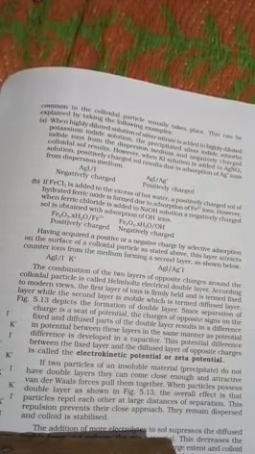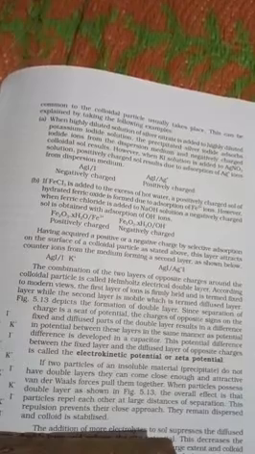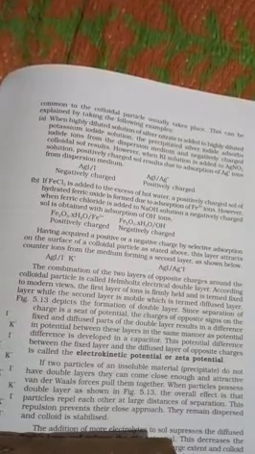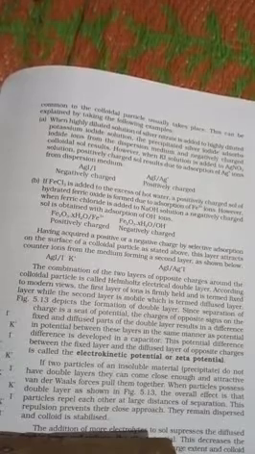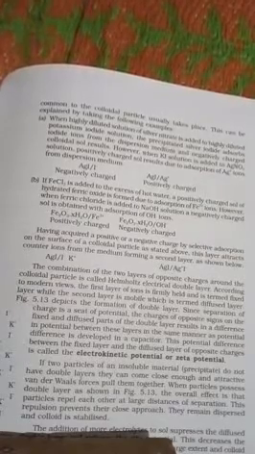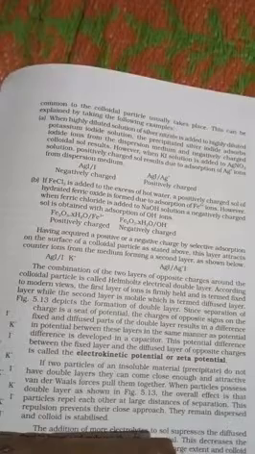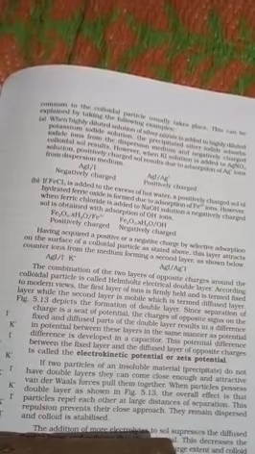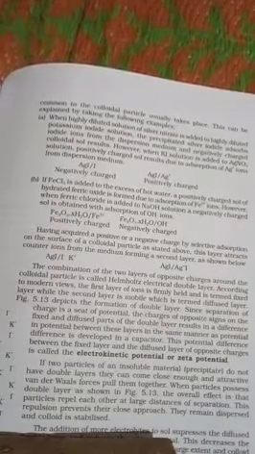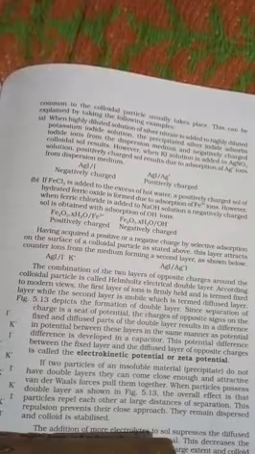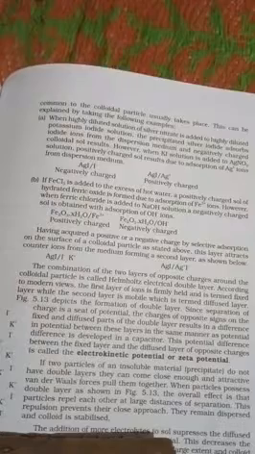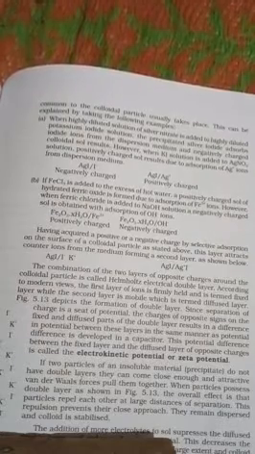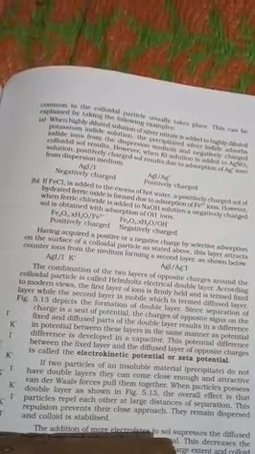Now, since the separation of charges is a shift of potential, the charges of opposite sign on the fixed and diffuse parts of the double layer result in a potential difference between these two layers, in the same manner as potential difference is developed in a capacitor.